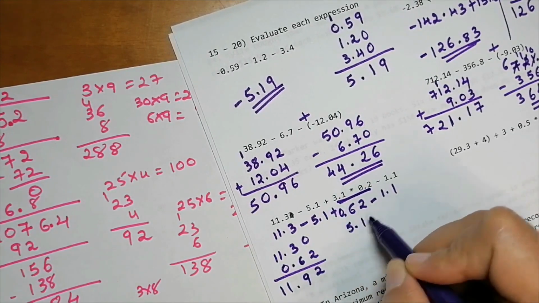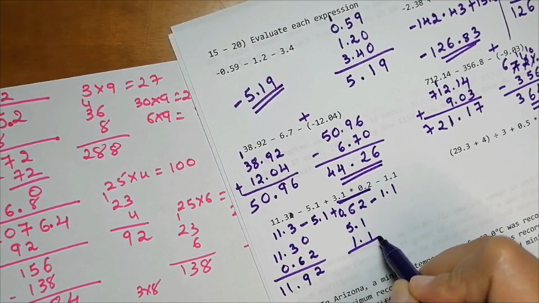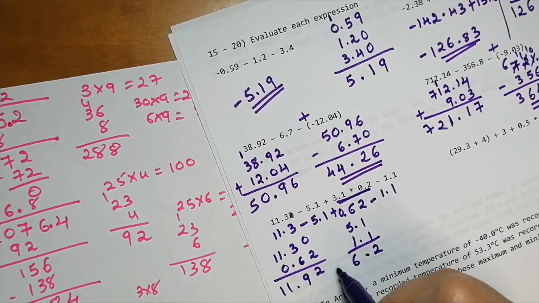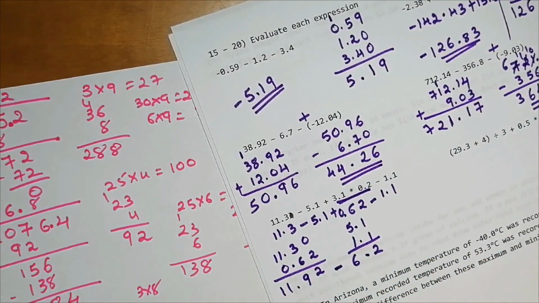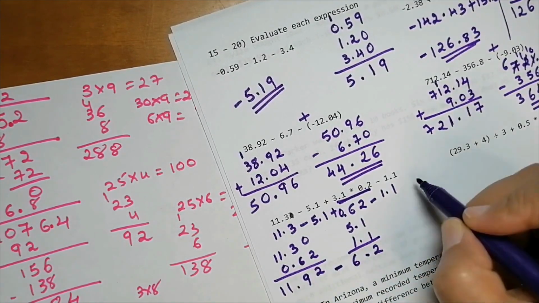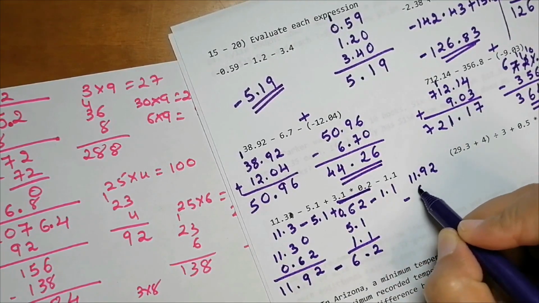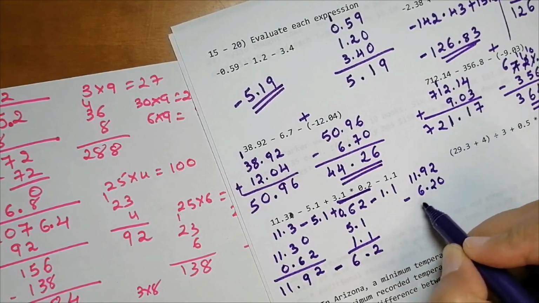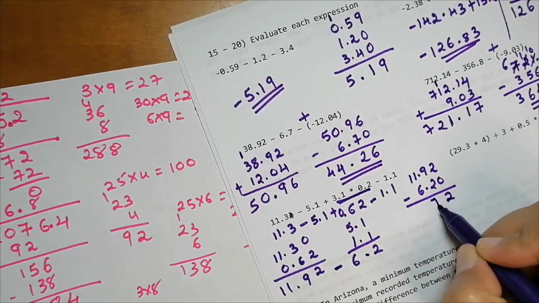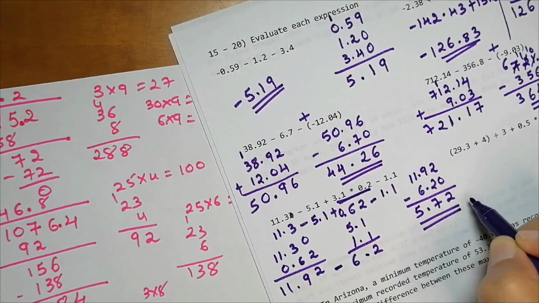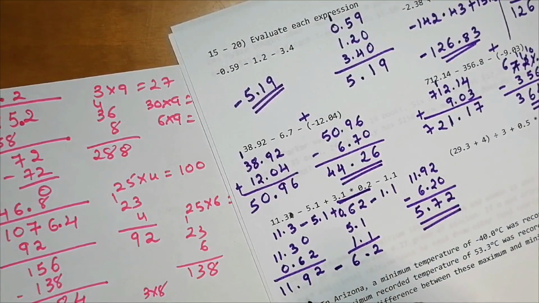This is 5.1 and 1.1. So this is 6.2. So this is plus and this is minus. So we carry out this operation. 11.92 minus 6.2. Right? So 2 is here. This is 7. Then minus 6 is 5.